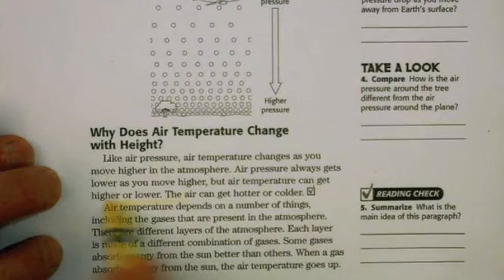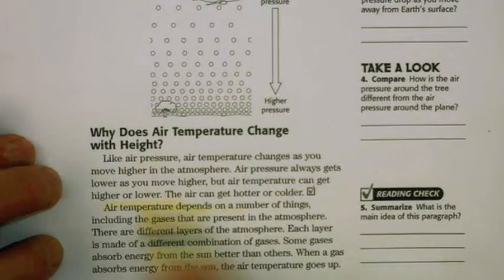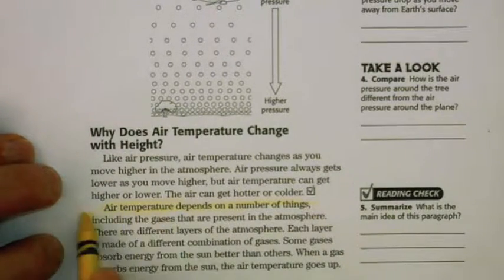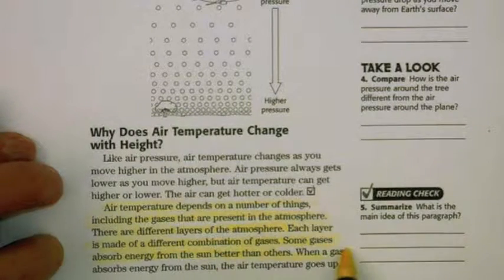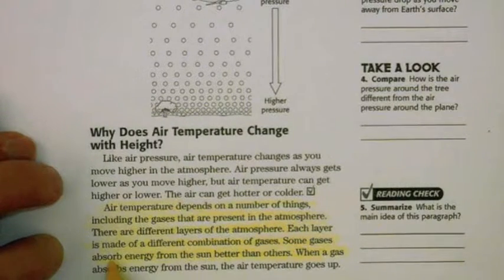And as far as temperature, air temperature depends on a number of things, including the gases that are present in the atmosphere. There are different layers of the atmosphere. Each layer is made of a different combination of gases. Some gases absorb energy from the sun better than others. When a gas absorbs energy from the sun, the air temperature goes up.